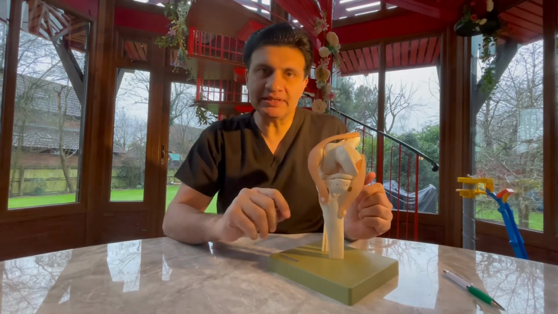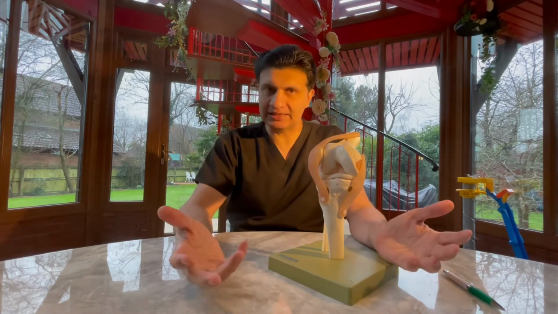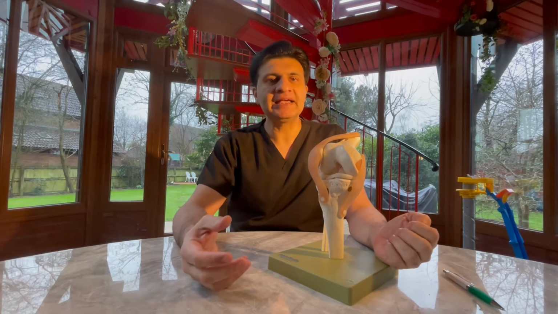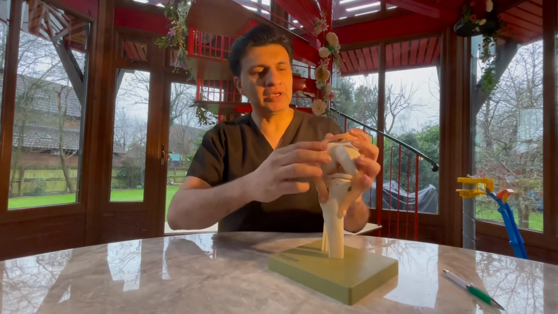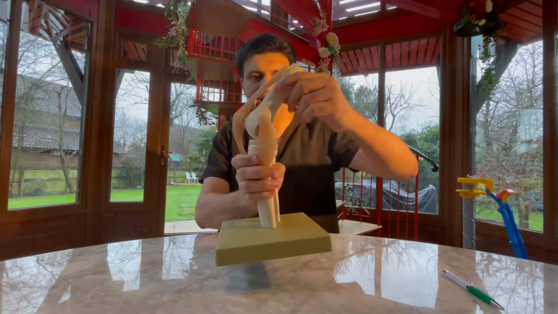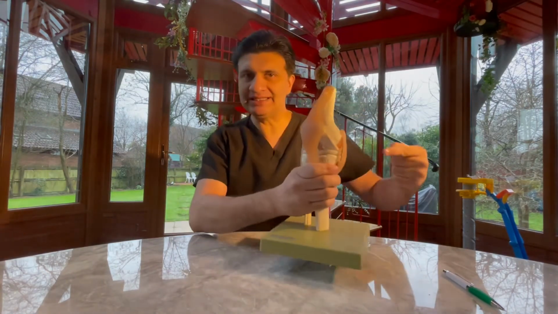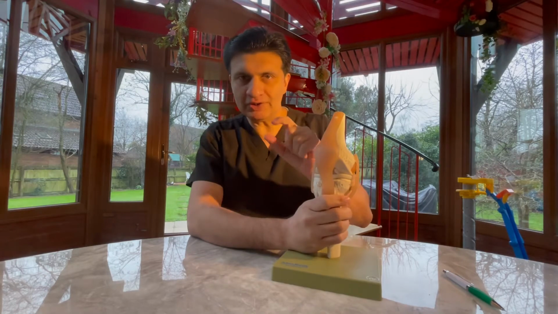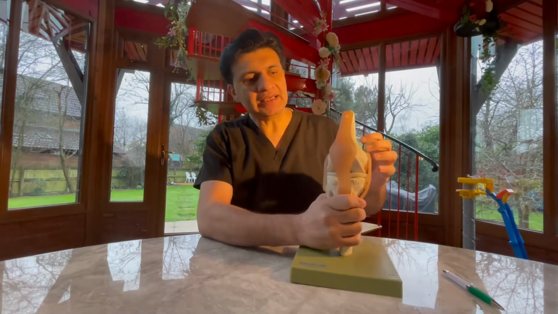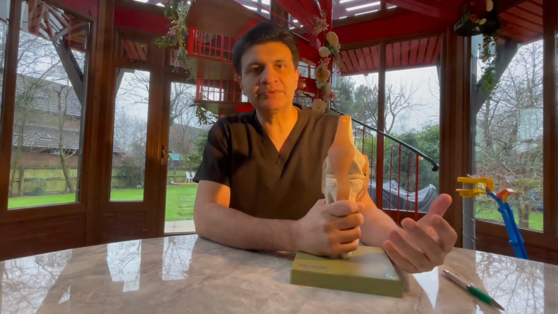These ligaments usually tear in athletes, sportsmen, classically footballers. A lot of famous footballers have had this injury. The job of this ligament is to provide anterior-posterior stability in the knee.